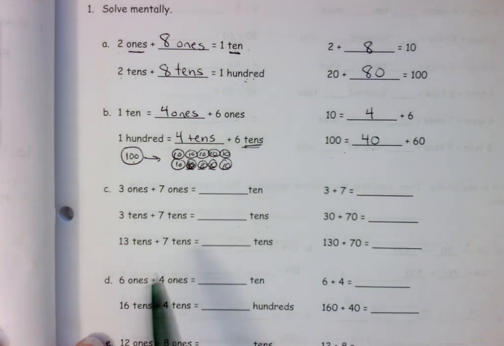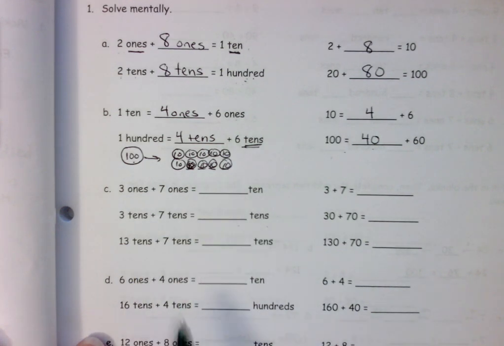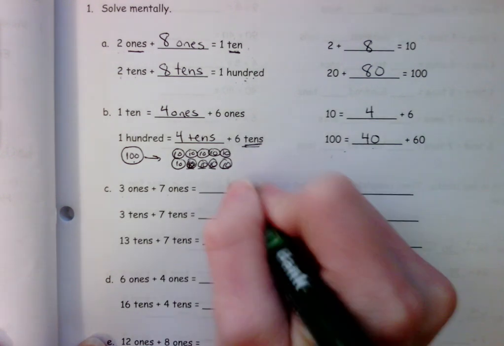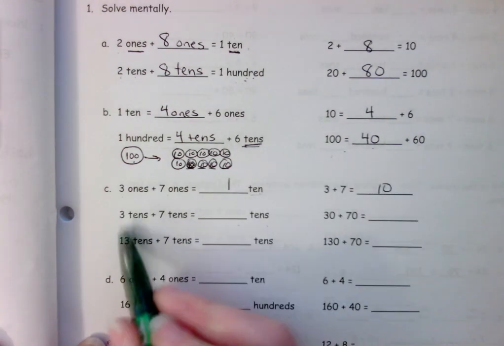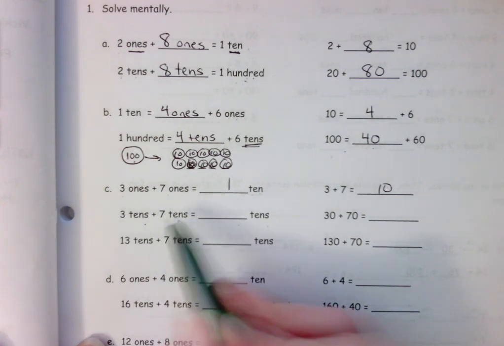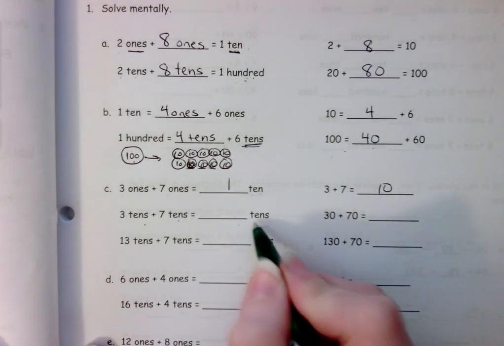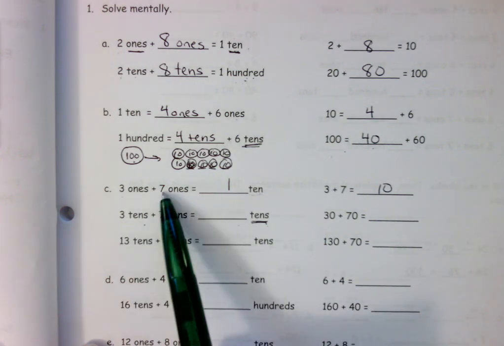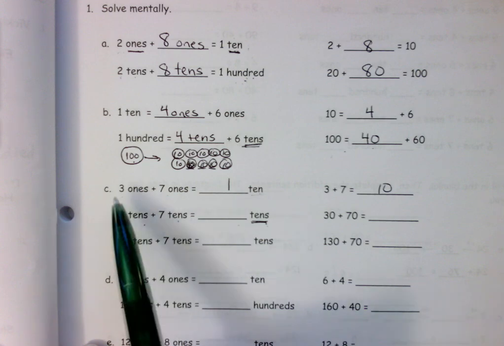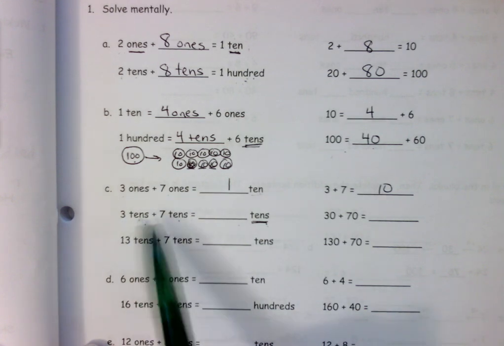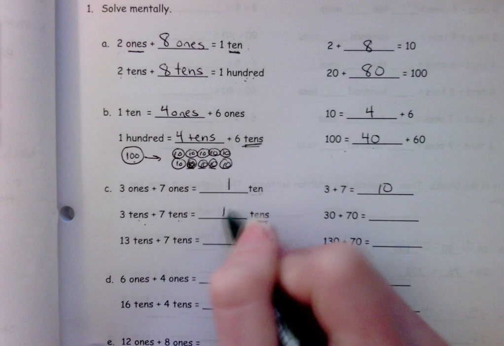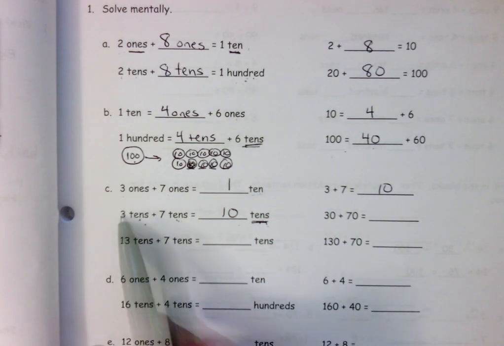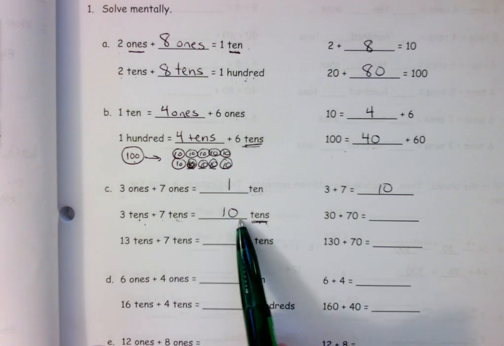We'll see here that we'll use different language. 3 ones plus 7 ones. Now we're looking for 1 ten. 3 tens plus 7 tens. Oh, that's 100. But wait, it's only asking us in tens. So that's easy. 3 and 7 is 10. So 3 tens plus 7 tens is 10 tens. Since the unit stays the same, we can just think about our simple fact.